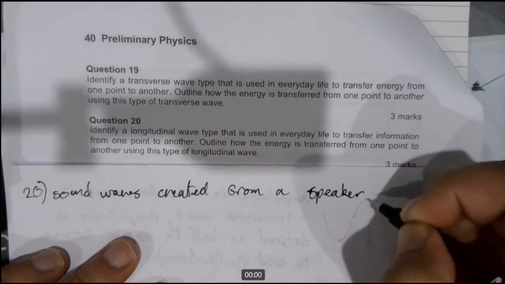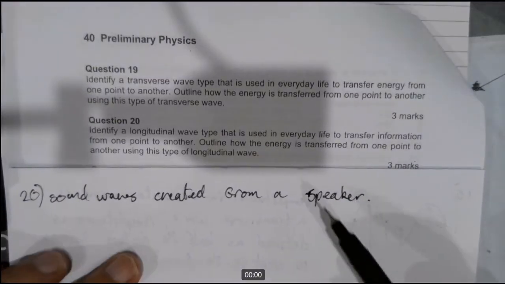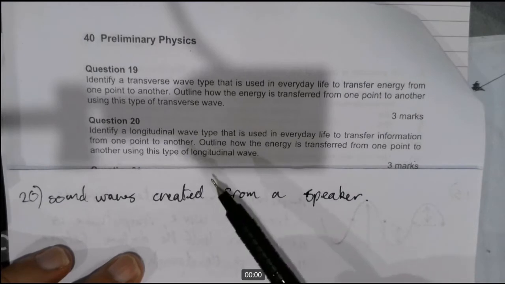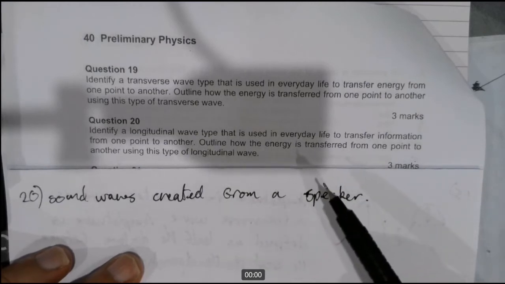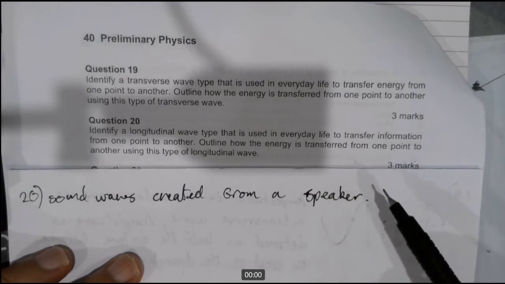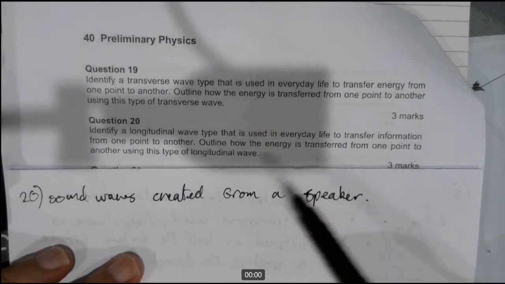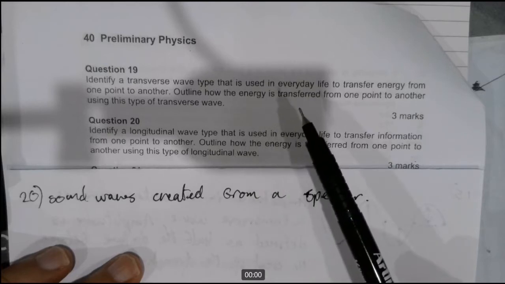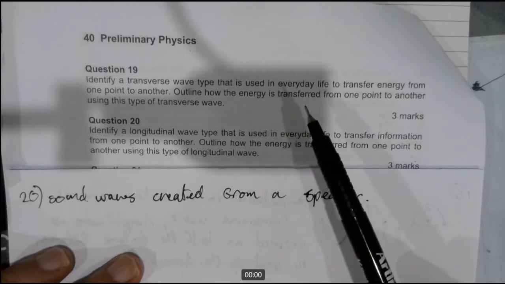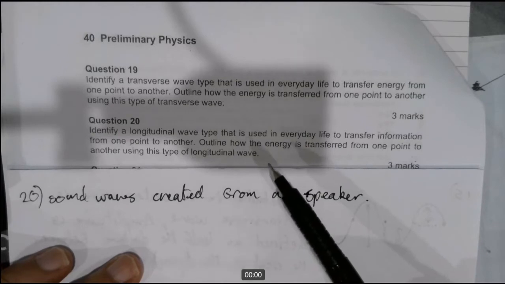Okay, so what happens here, energy is transferred from one point to another using this type of longitudinal wave. Okay, so with the other one we talked about the electrons generating microwaves. Here we're going to talk about how we're going to make those sound waves.